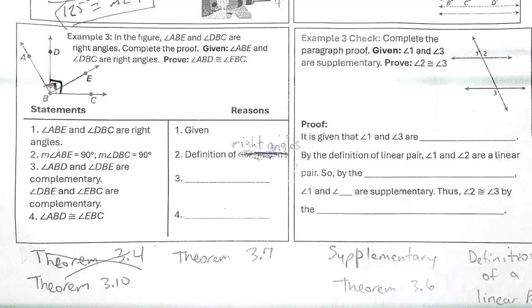All right, so theorem 3.7, congruent complements theorem. Angles complementary to the same angle or to congruent angles are congruent. And then let's see, theorem 3.10, all right angles are congruent. So let's see.